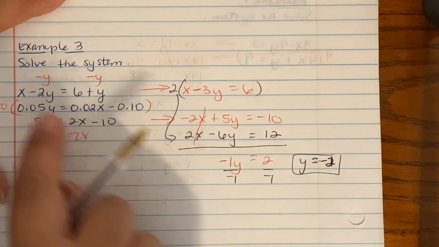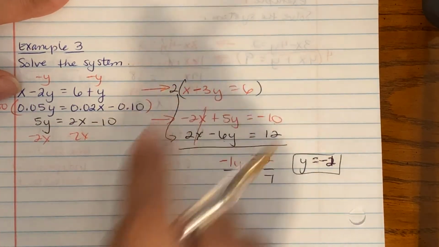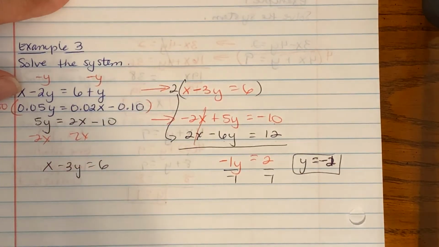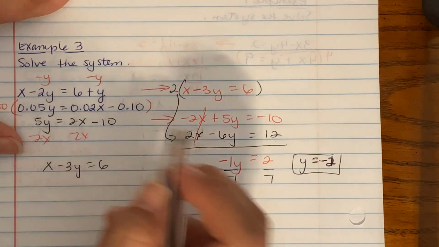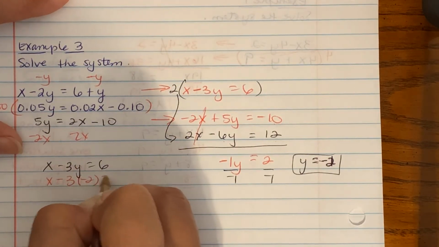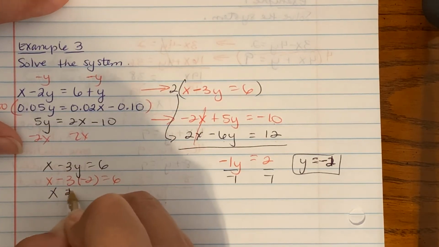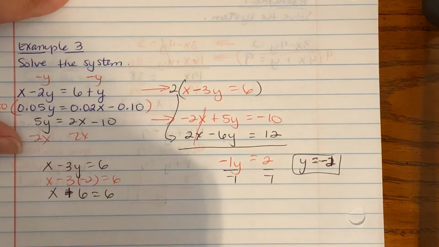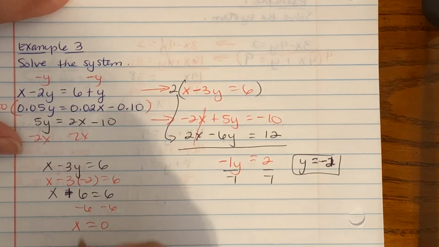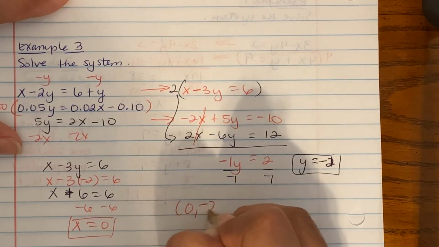So, and then we pick one of your originals. So I'm going to go back into the first one, which we left here as x minus 3y equal to 6. X minus 3y equal to 6 because it's still the original problem. I just have it set up in standard form. So we have x minus 3 times negative 2 equaling 6. X plus 6 actually equals 6. Subtract 6 over. It doesn't go away. X is still equal to 0. So we have a point at 0, negative 2.